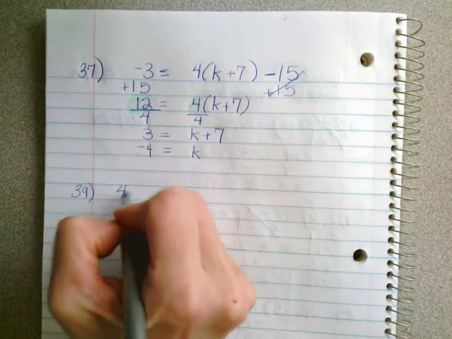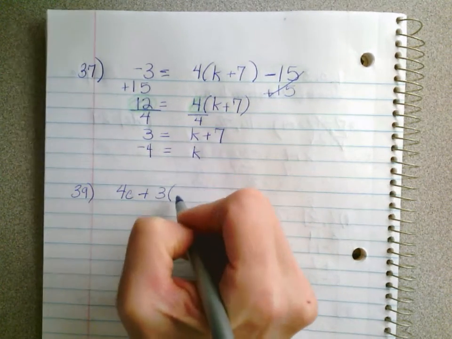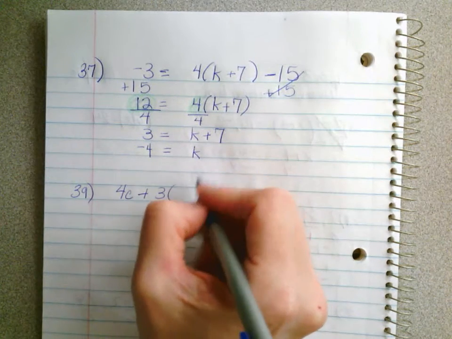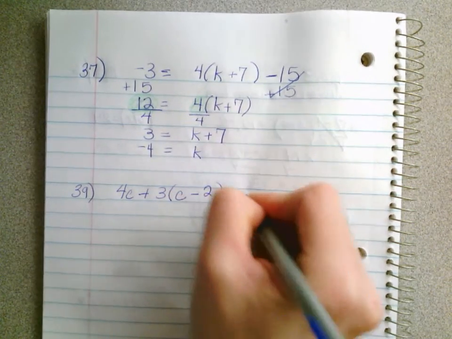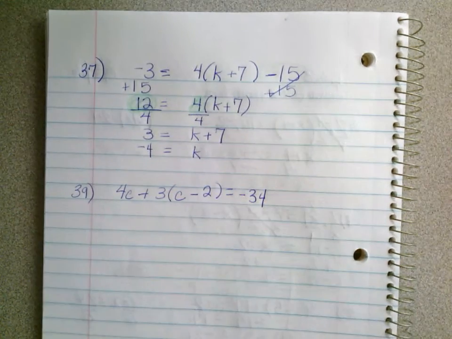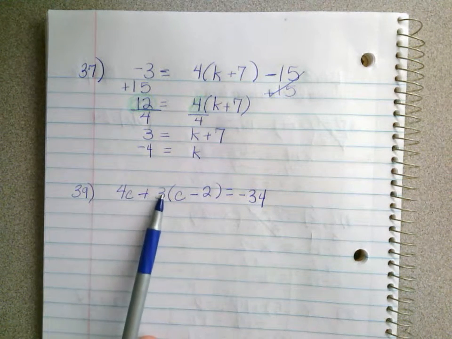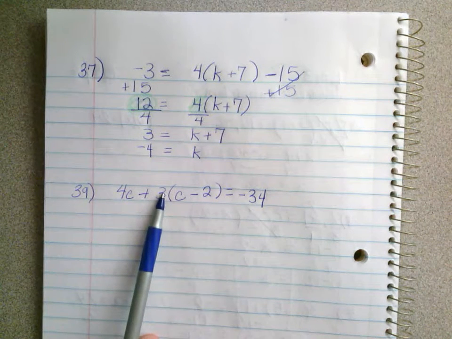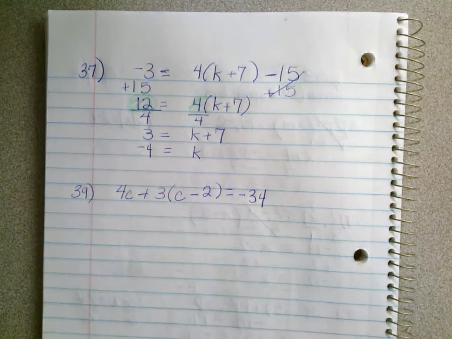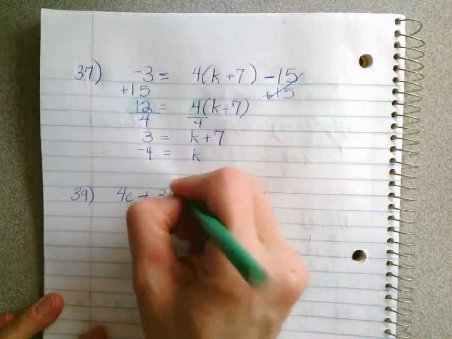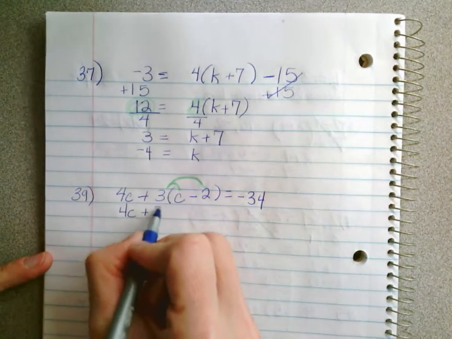This one isn't quite as easy, or doesn't have any really helpful steps that I can share with you right off the bat. Because I've got this C here, and this number 3 does not divide evenly into this or that, what I just showed you isn't all that helpful, so you have to go through the long steps, which is distributing.